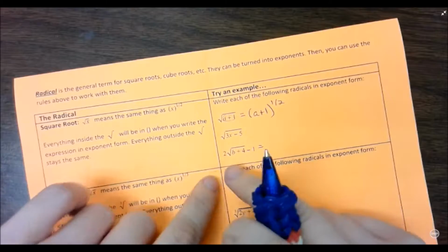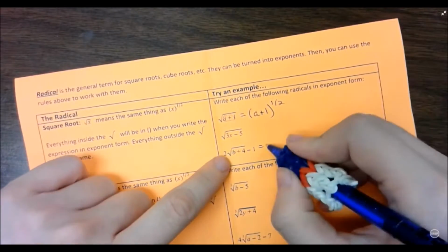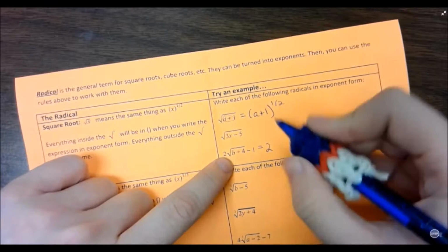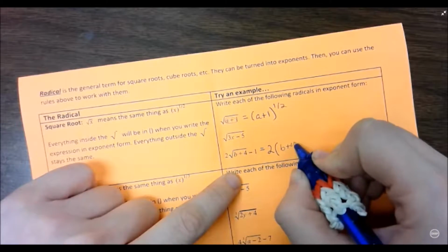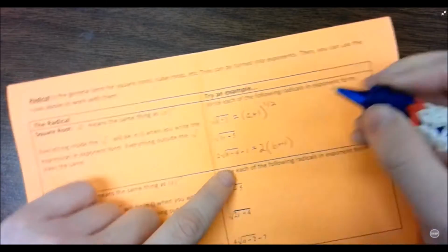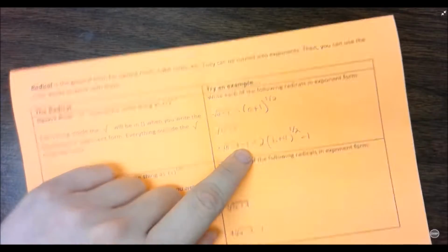And let's look at the third one. So again, everything that's outside the square root just stays where it is. So go ahead and put the 2. We're taking 2 times, so b plus 4. And it's in the square root, so I want to raise it to the 1/2 power, and then minus 1.